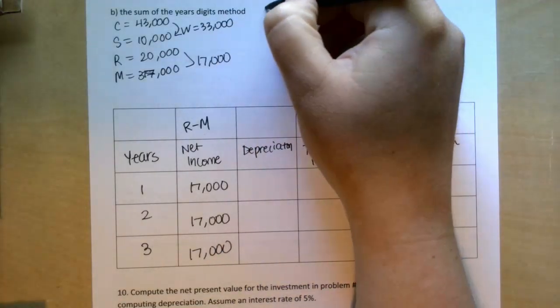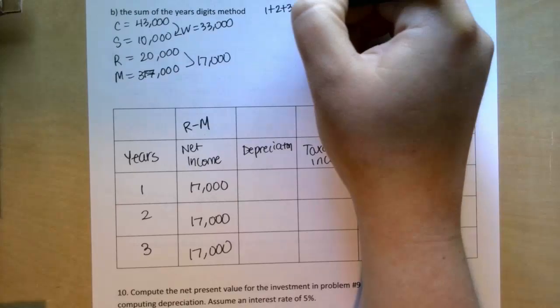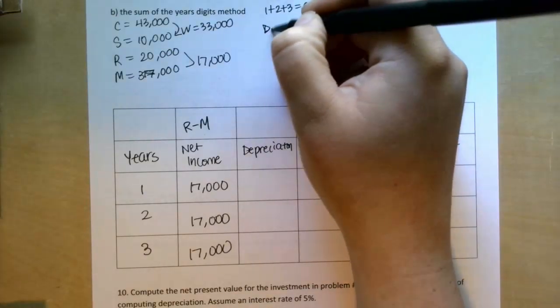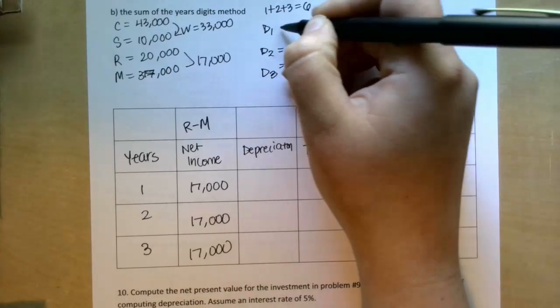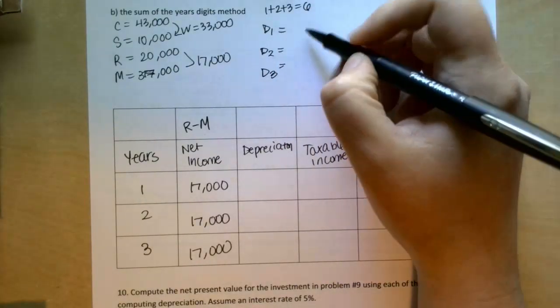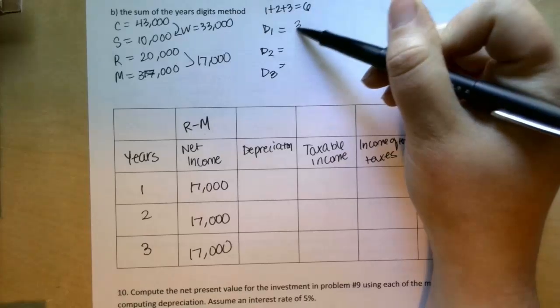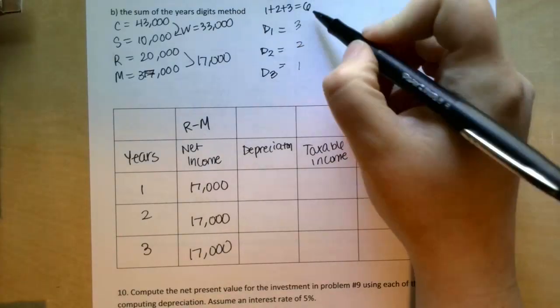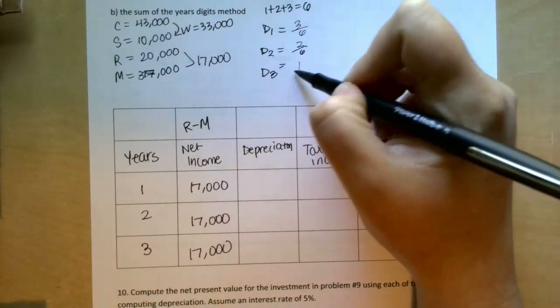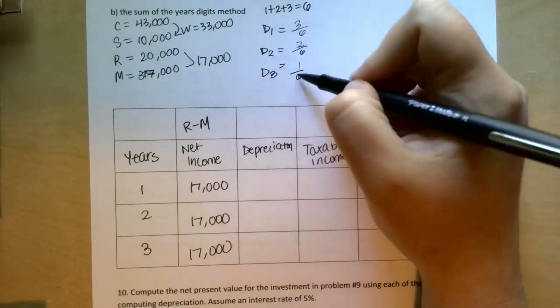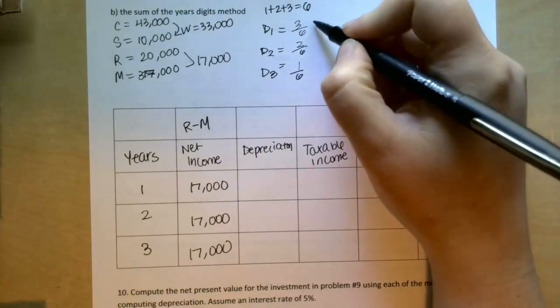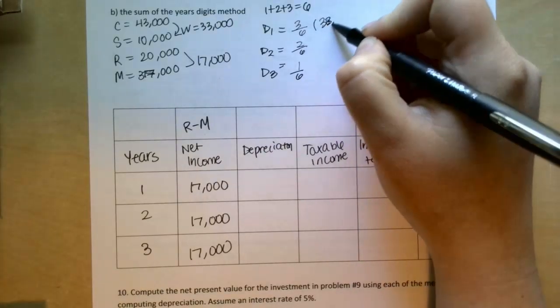So if we have 3 years, 1 plus 2 plus 3 is 6. So that means we're going to have 3 separate depreciations. So like before, we go 3 to 1, so we go the opposite order, and these are all over 6. And again, that's from this piece. So they're going to be the opposite order of what we did before, and that's of the wearing value, the $33,000.